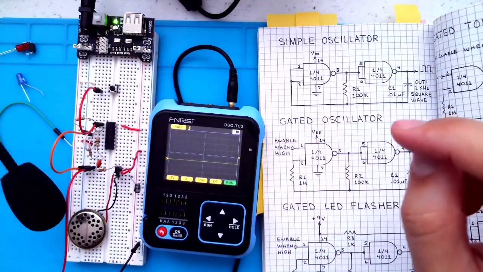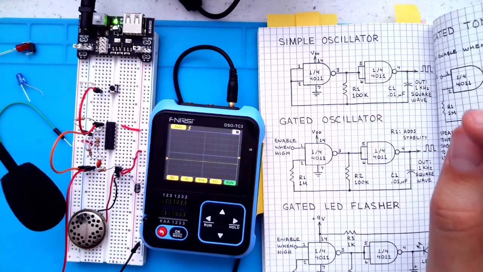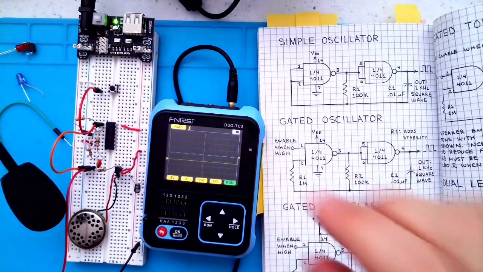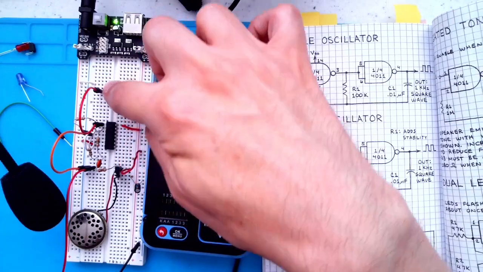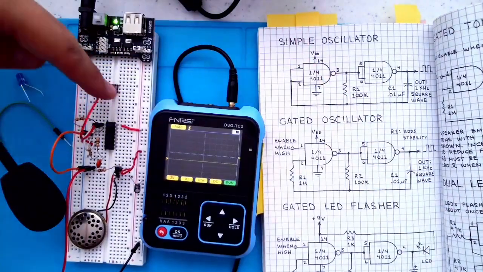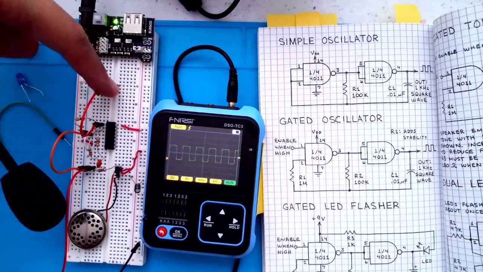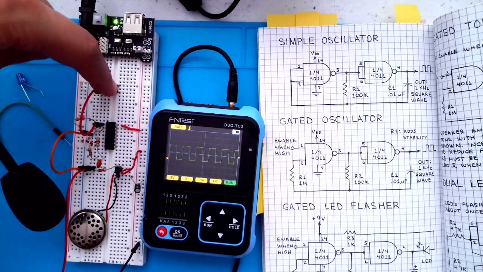Okay, I plugged it into a speaker. I'm not 100% sure I did it right, but there is a very quiet tone. It's a pretty nice square wave.